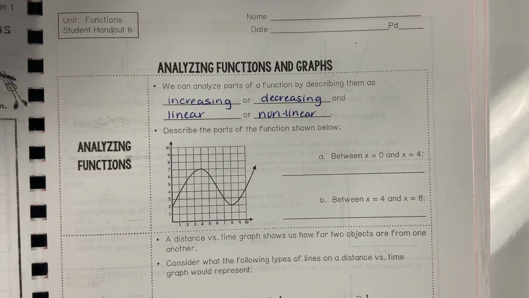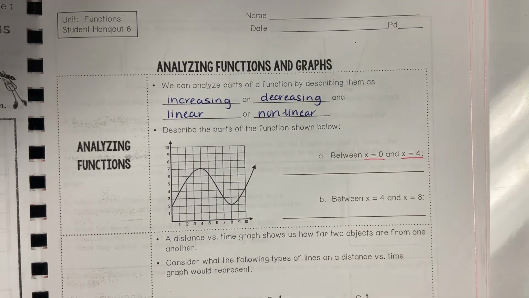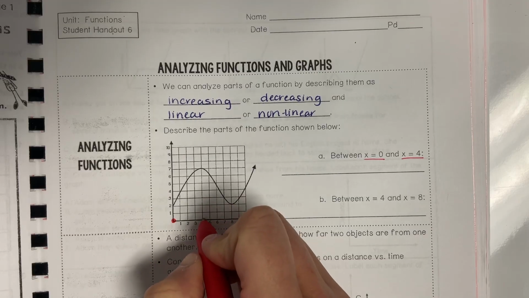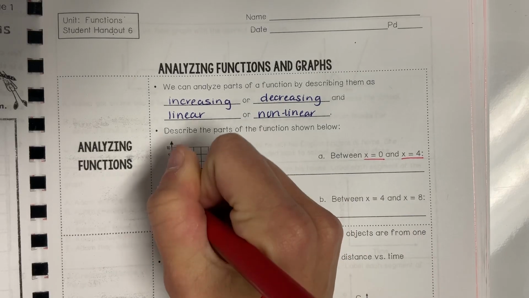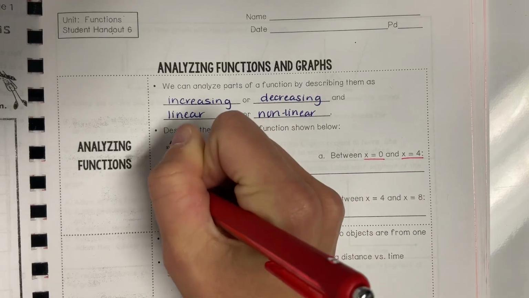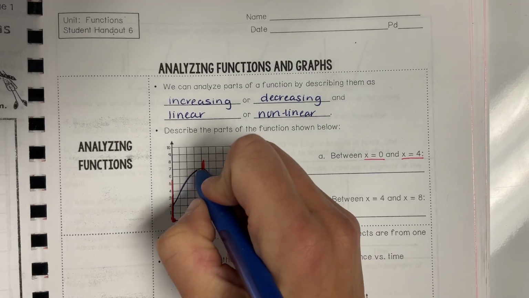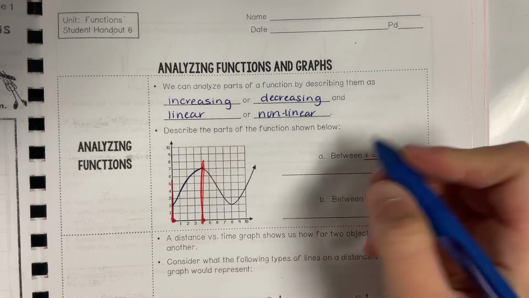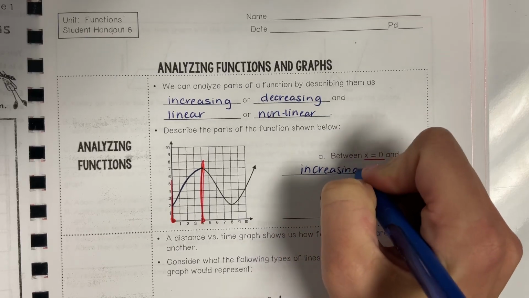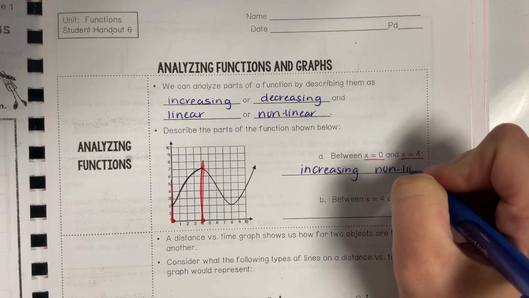So looking at between the values of x being 0 and x being 4. So going from 0 to 4, looking at this section, that section of the graph is increasing because it's going up. And it is nonlinear because it is not a straight line.